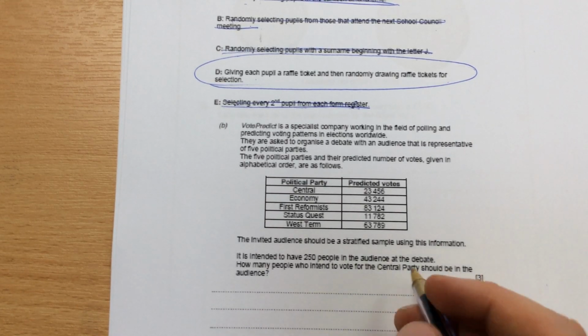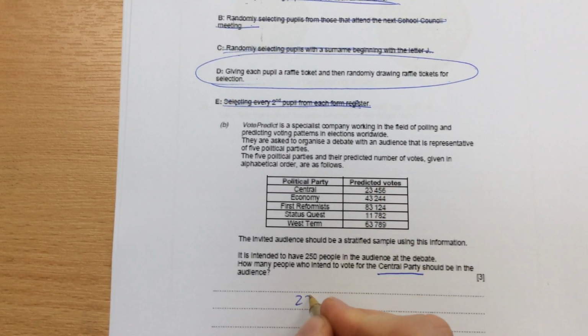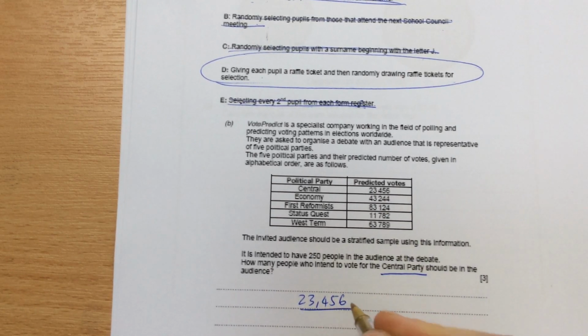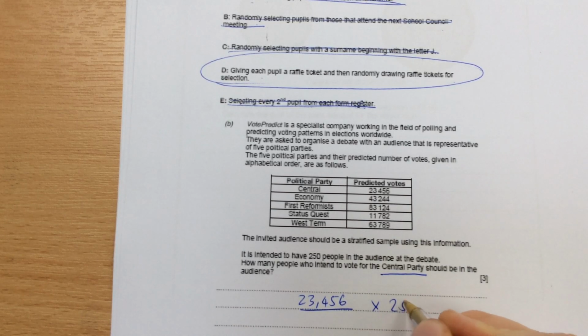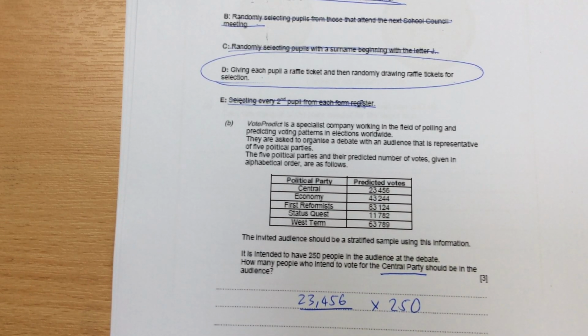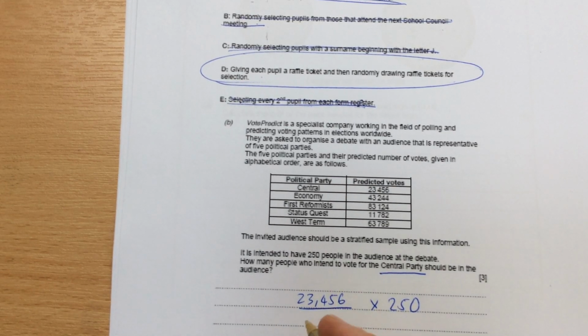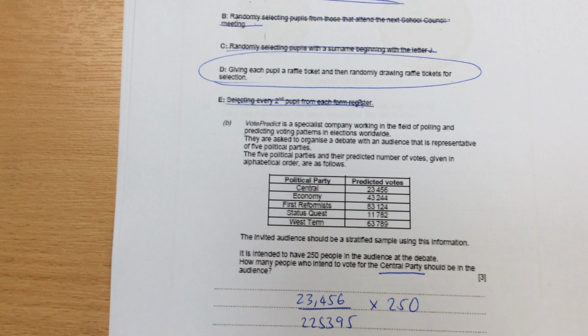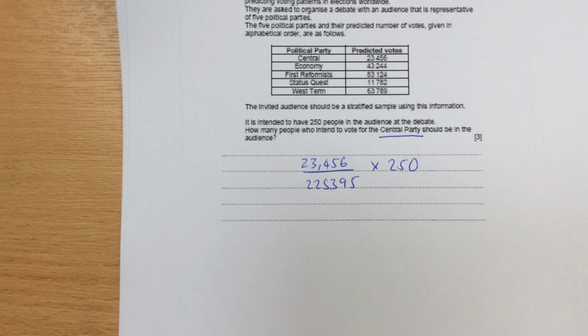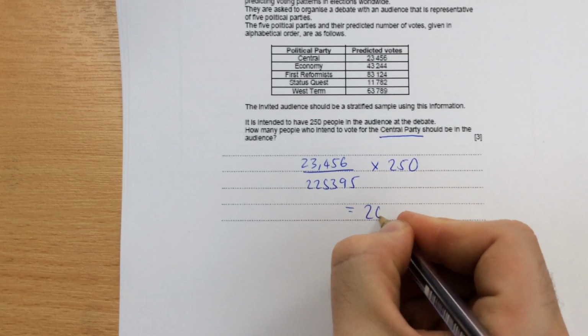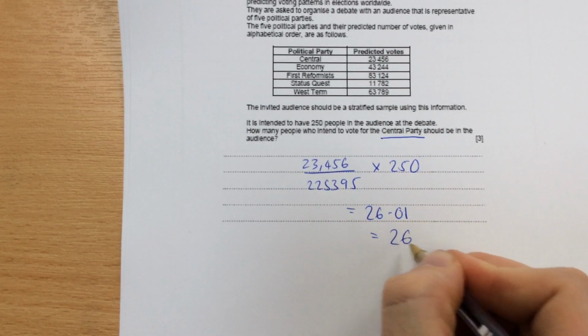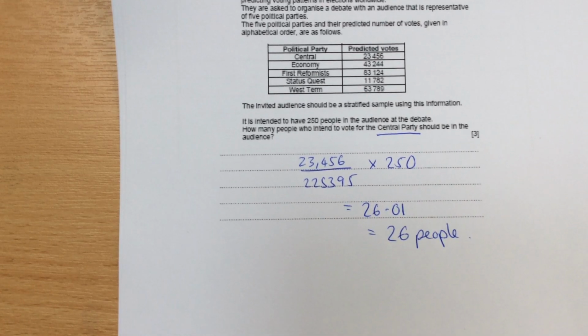So, how many people who intend to vote for the central party? So we need to do the number of people who vote for the central party divided by the total of these numbers, and then times that by the 250 we want. So the total is 23,456 plus 43,244 plus 83,124 plus 11,782 plus 63,789. So the total is 225,395. So we do the 23,456 divided by that number and then times that by 250, and that comes to 26.01. So we would pick 26 people who vote for the central party.